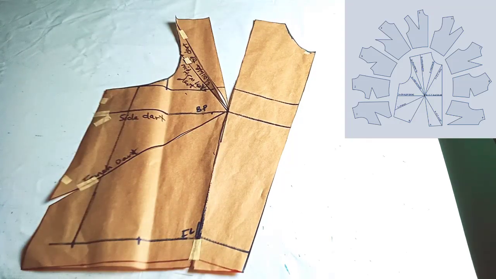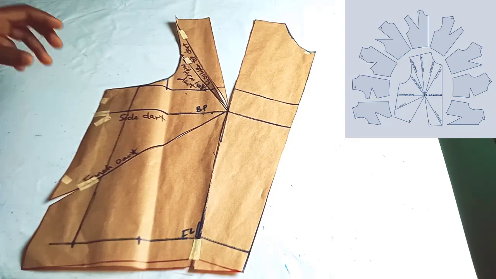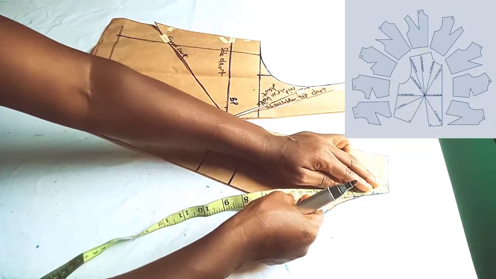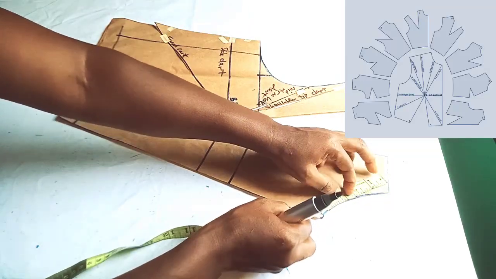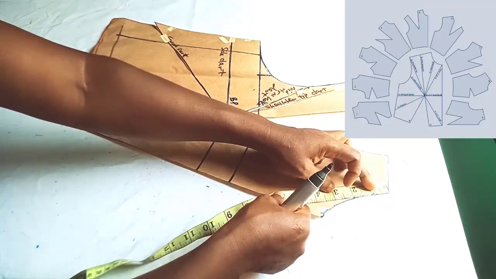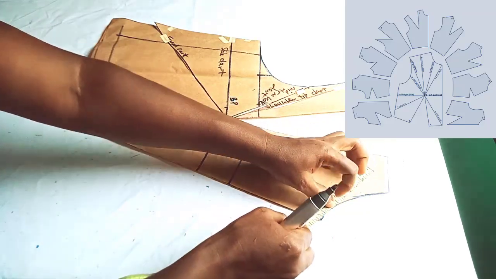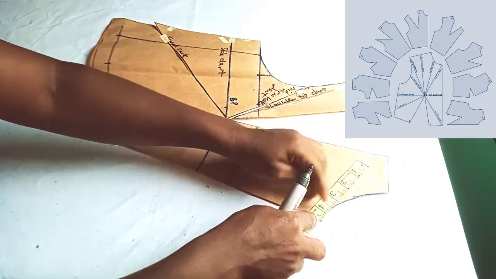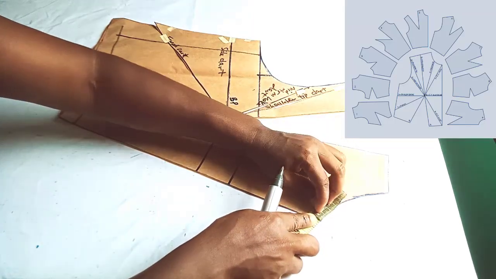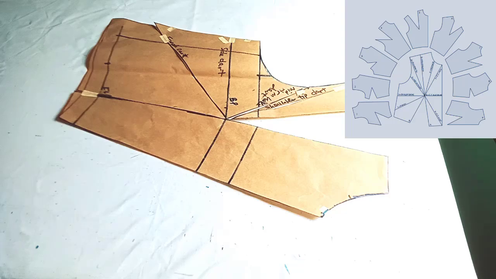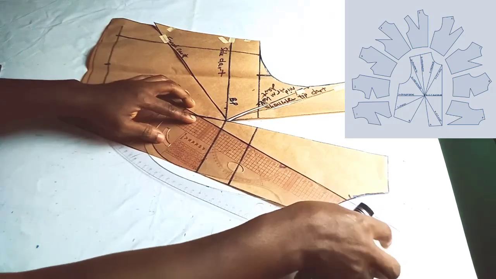Okay, so to get your mid neck shoulder darts, if you want to transfer all your darts to the mid neck, you just come like so. You take the measurement of the neck. Make sure you take an accurate measurement. We have 4.5 inches, so we're going to divide by 2 to get the midpoint. We're just going to rule to the bust area.